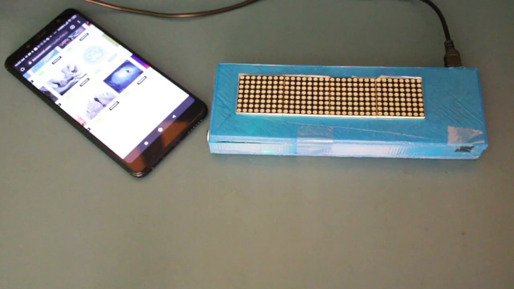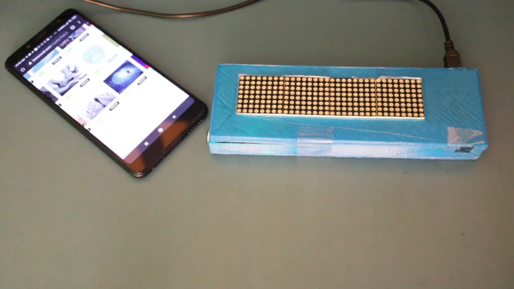So this is how you can use a 32 by 8 dot matrix display module with Arduino Nano and a microphone module to build a music or audio visualizer like this one.